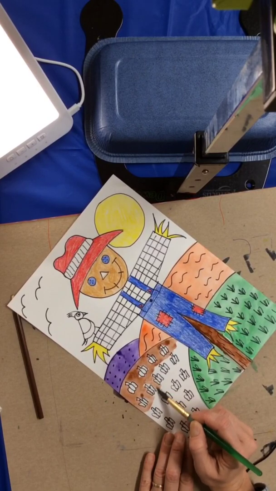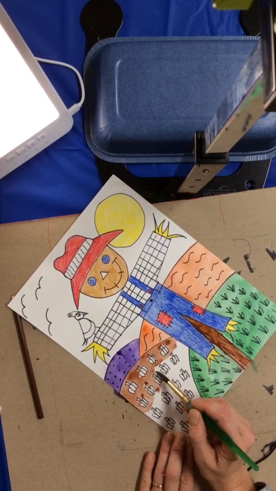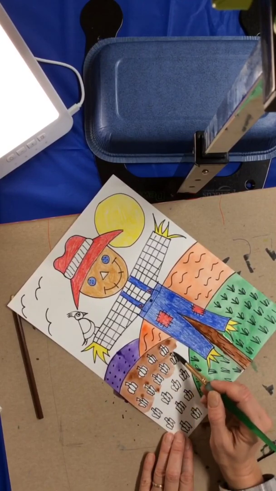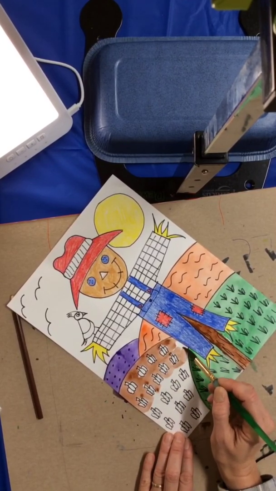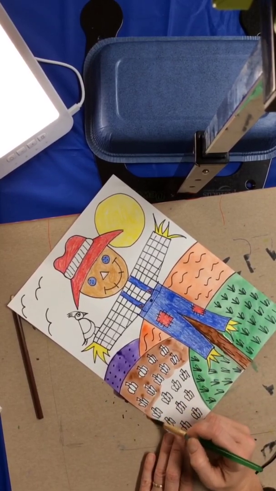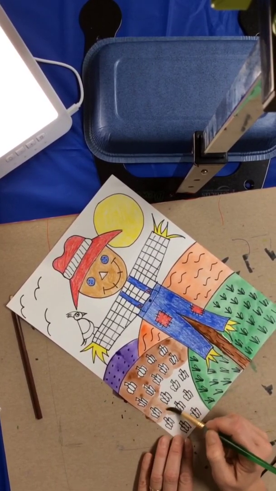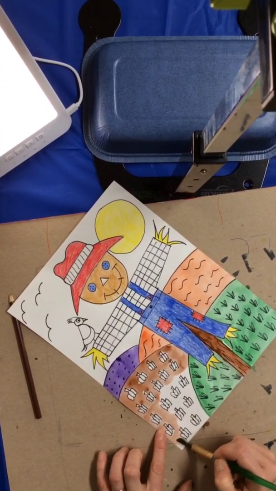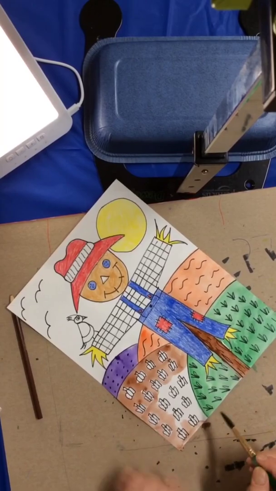I'm going to go back and color in my pumpkins. I might use markers in a few other areas of my project. So I'm going to finish painting this area with my watercolors.